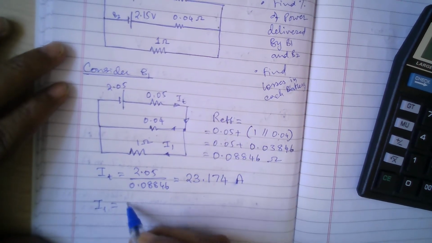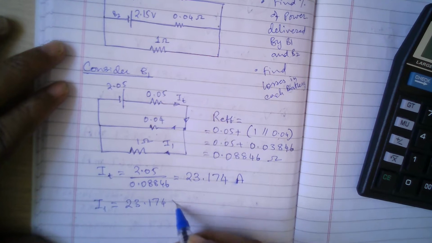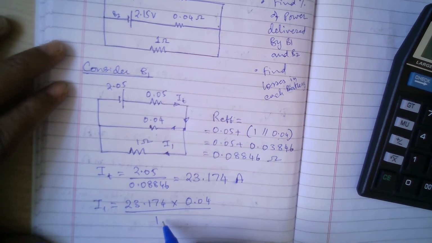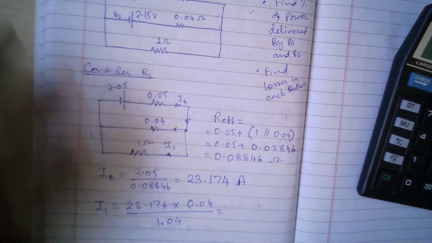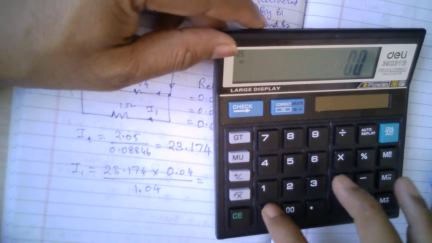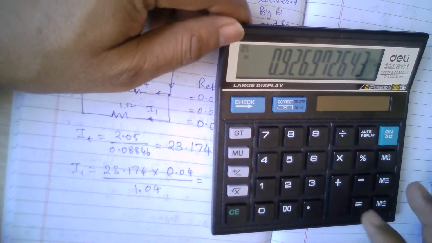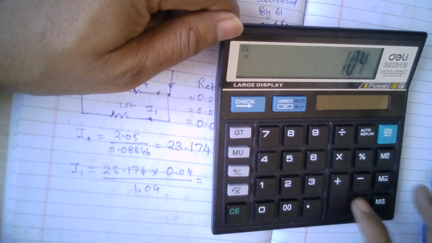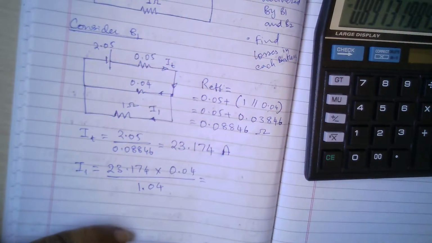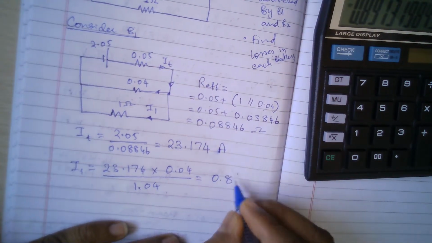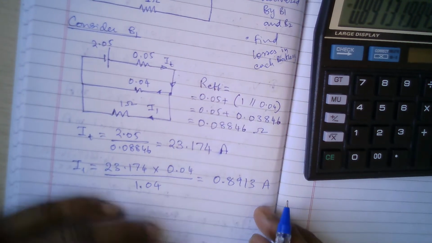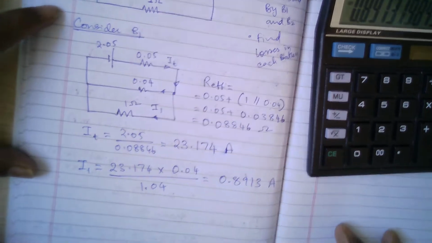So I1 will be 23.174 multiplied by opposite resistance divided by sum of the resistances. Okay, so this is the current division principle. So let's do that. So multiplied by 0.04 divided by 1.04. So 0.8913 is the current. Okay, so 0.8913 amperes is the current I1. Okay, so this is the entire process for I1.